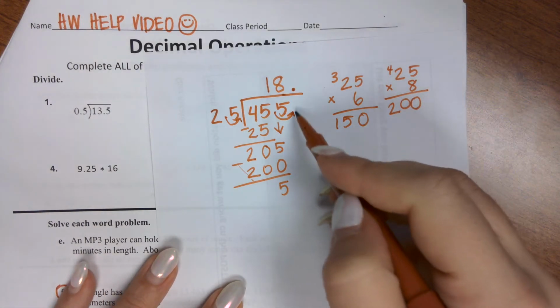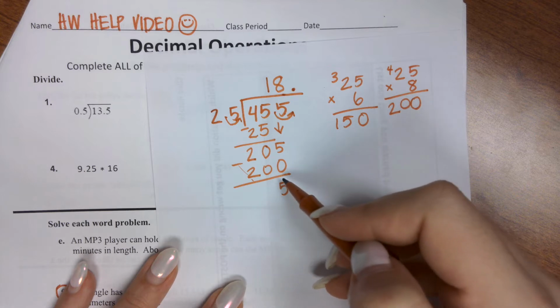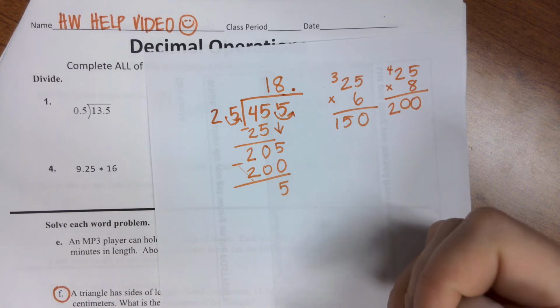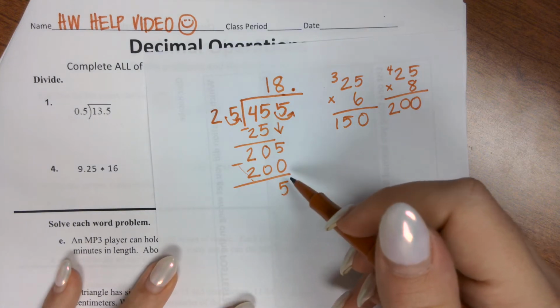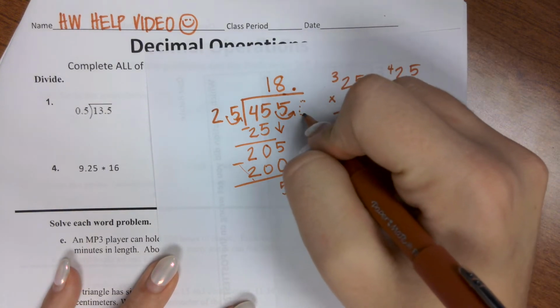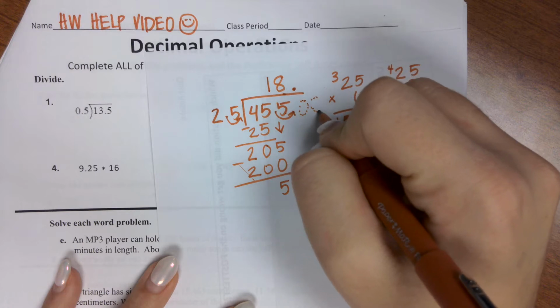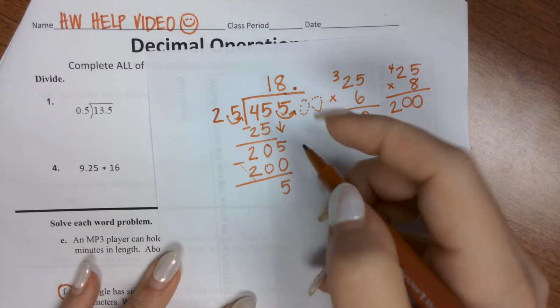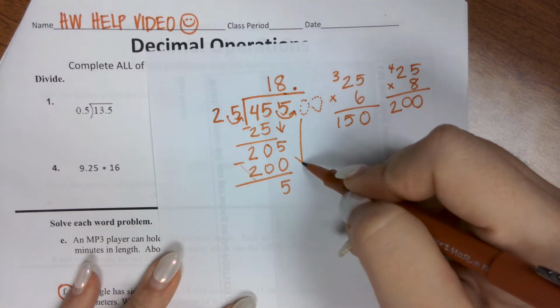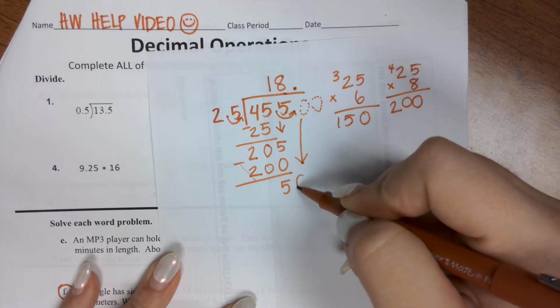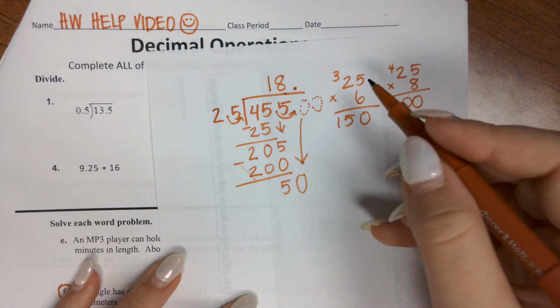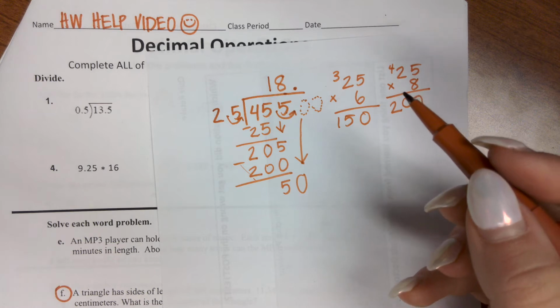And now we don't have any more numbers to bring down, but we have a 5 here that still needs to be taken care of. So we're going to do what we do when we have remainders like that, and we're going to add imaginary zeros until we get no remainder. Or if it keeps going, we'll just go until the third number or whatever.